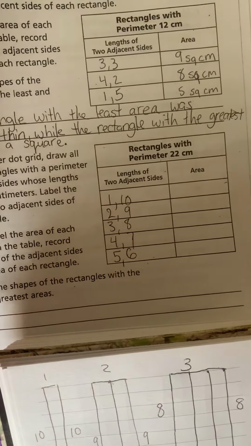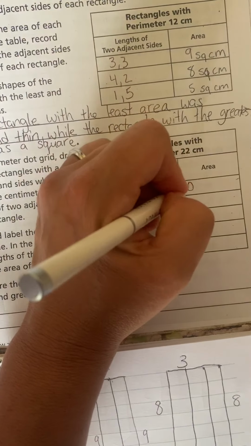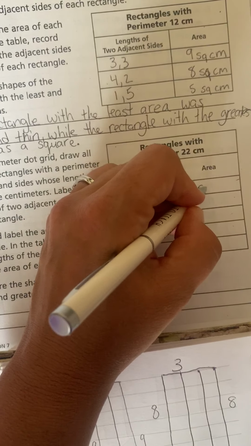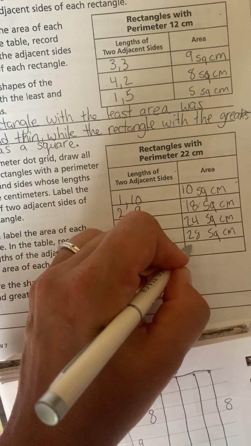Well, now you have to multiply those two numbers to find the area. So the first one would be 10 square cm. The next one would be 18 square cm. And then you have 24, because I'm multiplying. That's how I'm getting these numbers. I'm multiplying the adjacent sides that I wrote here. And then we got 28. And then here we got 30.